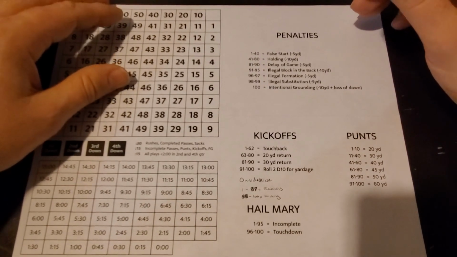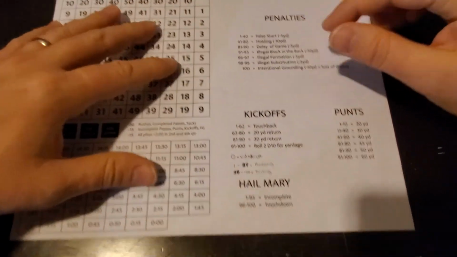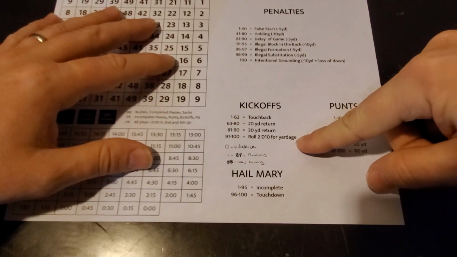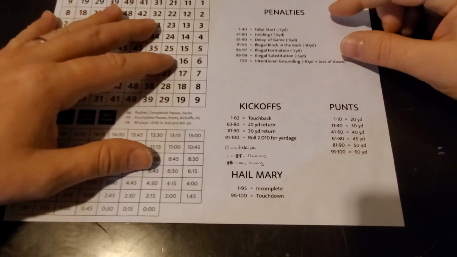Okay, so that's penalties and the game board. In the next video, I'll go over some special plays like kickoffs and punts.